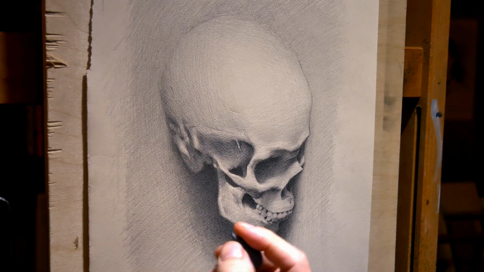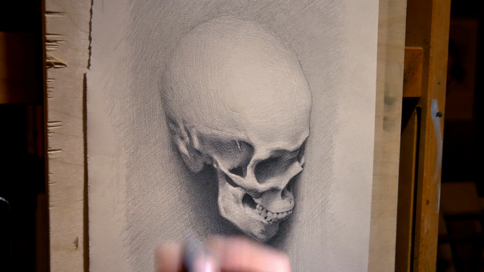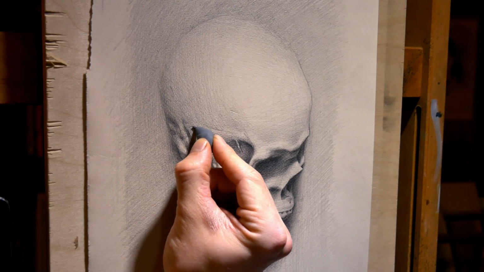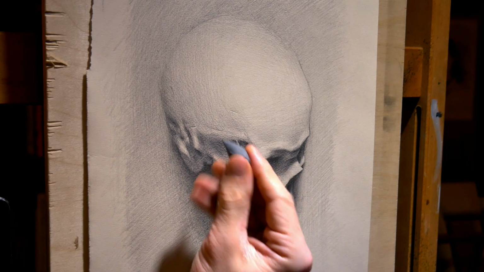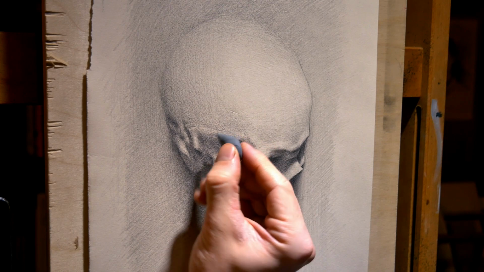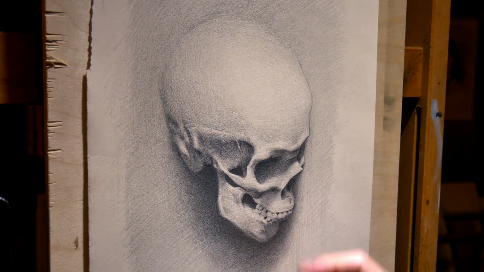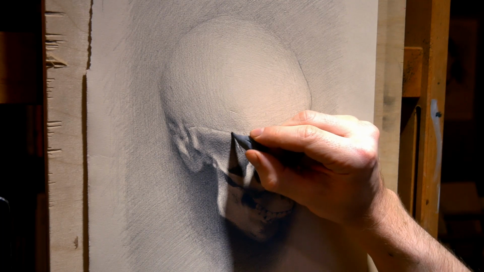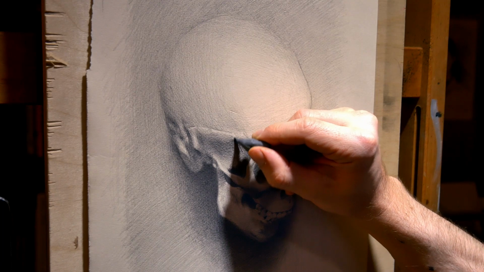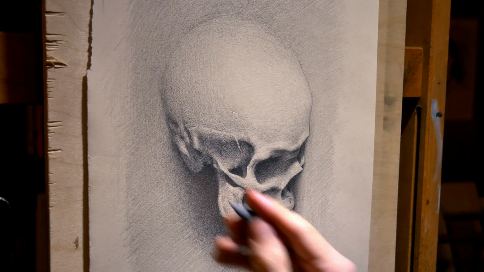So at this point you might need to start to go in with your kneadable eraser just to lighten off anywhere that's gone a little bit too dark. Often when you're doing those kind of large passes like we did, particularly in the last session over a vast section, you'll naturally start to add tone in places where you don't quite want to add a lot of tone. That's what the eraser's for, so it just helps us regulate what we're doing a bit more.